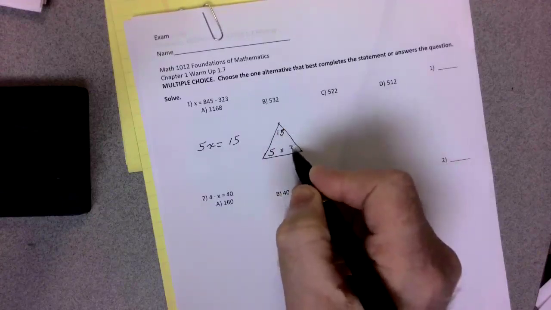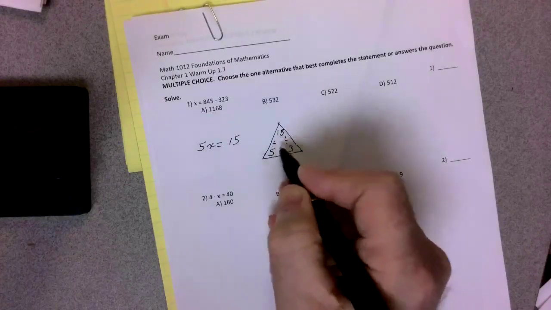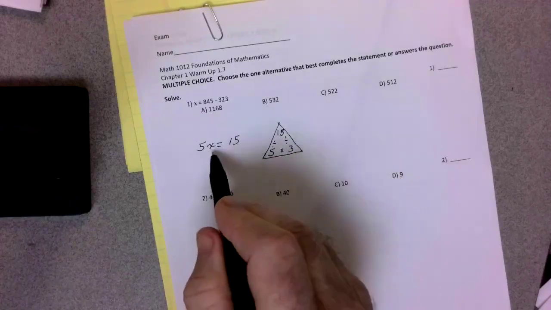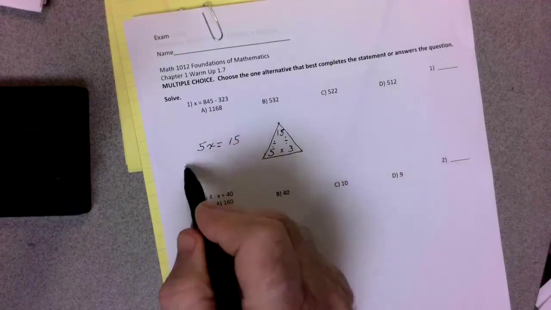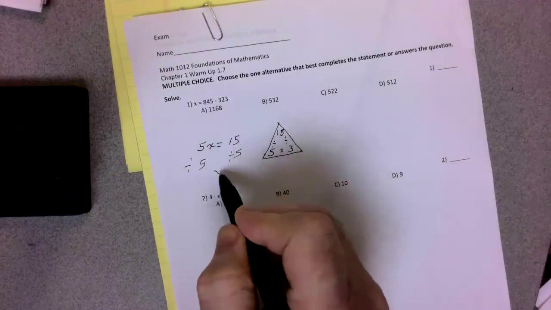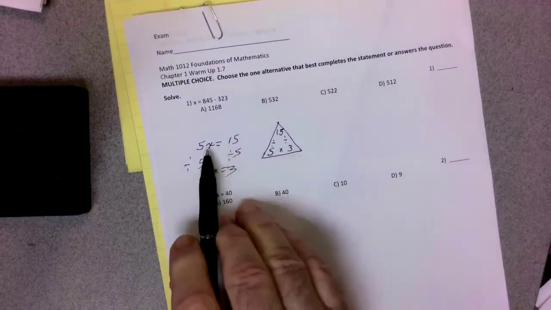Oh, it's 3. And therefore, 15 divided by 3 is 5, and 15 divided by 5 is 3. So what does that have to do with this kind of problem? In this case, what would I do? I would divide by 5, divide by 5, and I would get that x is 3. So when you have a multiplication equation, you use division.